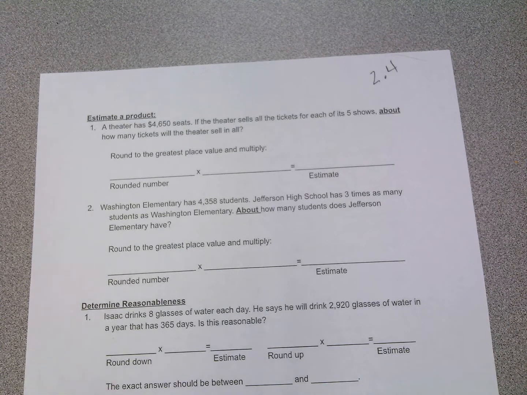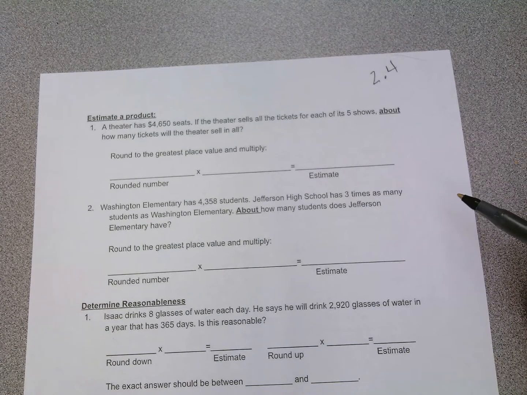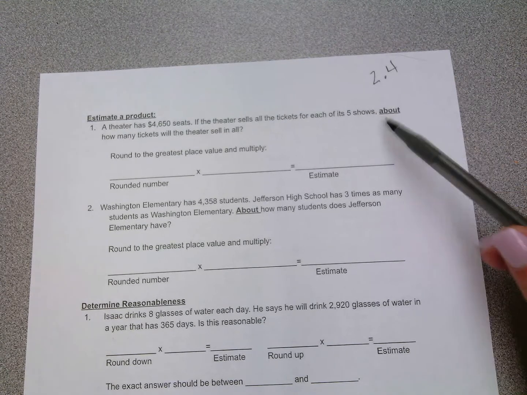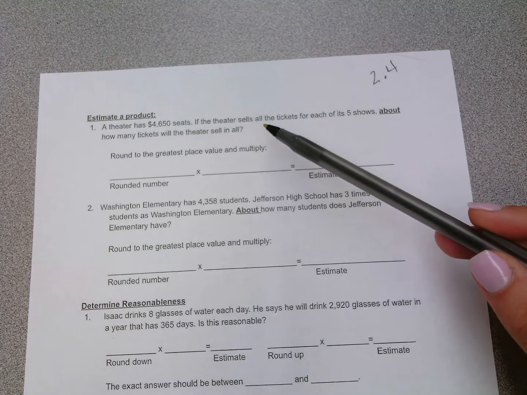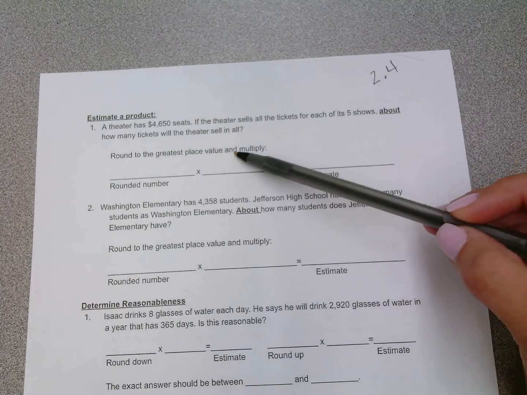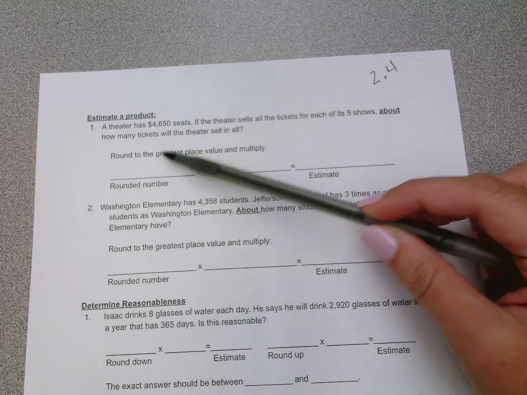So the first one says, a theater has 4,650 seats. If the theater sells all the tickets for each of its 5 shows, about how many tickets will the theater sell in all? So when it says about, it's about how many tickets are they going to sell if they sell all these tickets for the 5 shows. So round to the greatest place value and then multiply. So we're going to round this number. You're always going to round to the greatest place value.